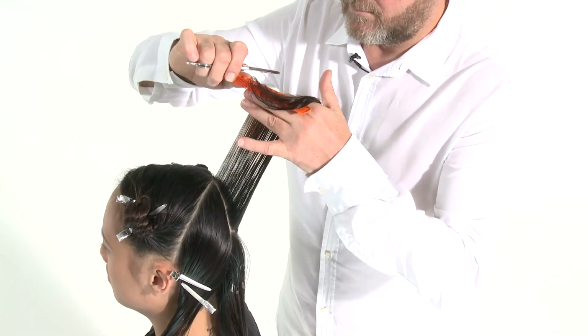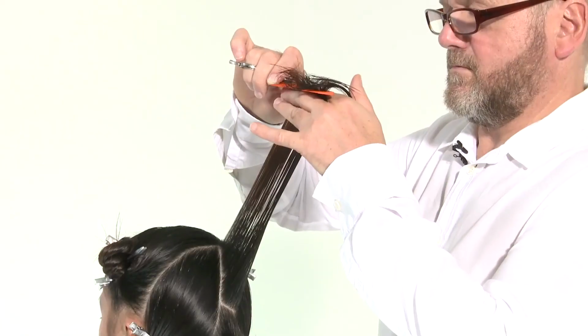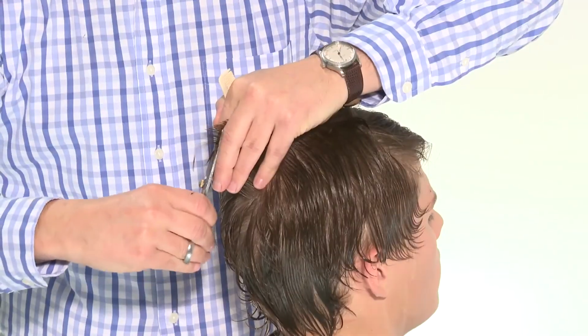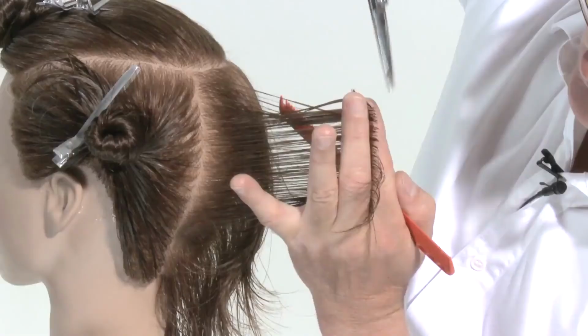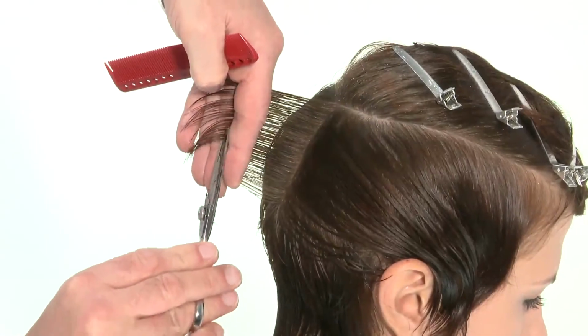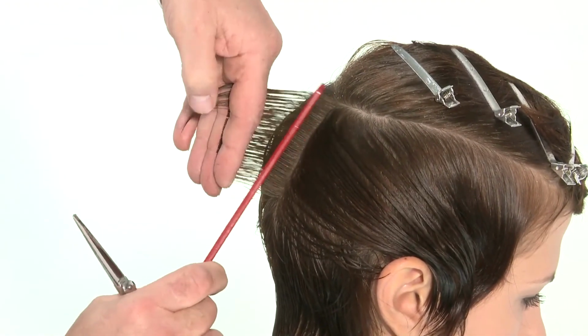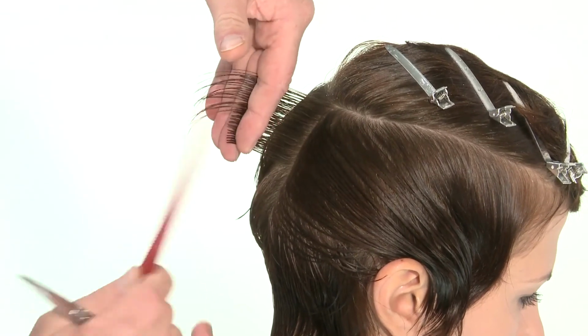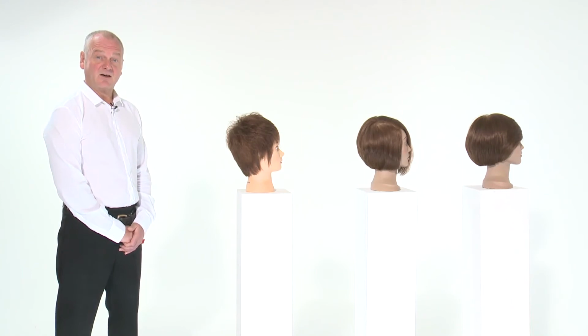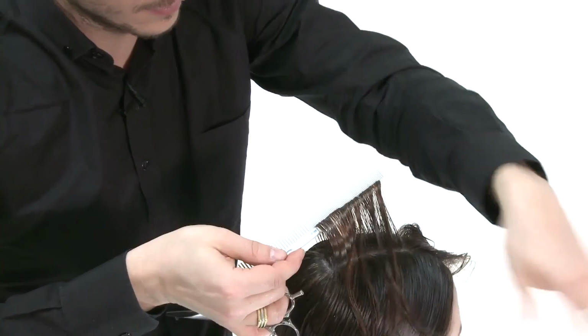Layering controls movement and texture of hair. The layers can be extreme or very close in length. The layers can appear distinctly or as a seamless blend.